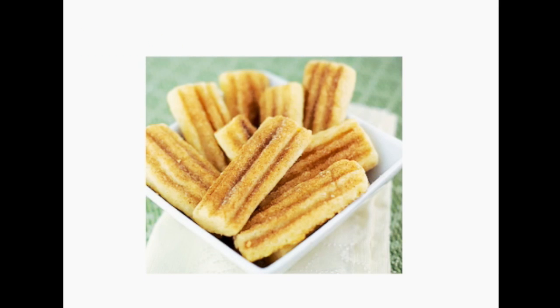Here's your secret word for today. It is a churro.